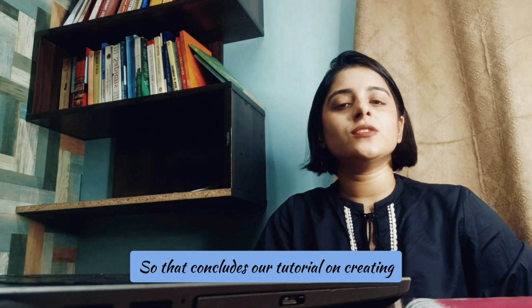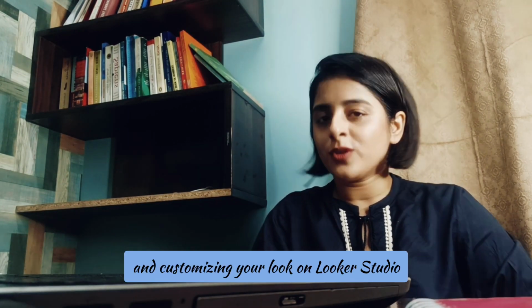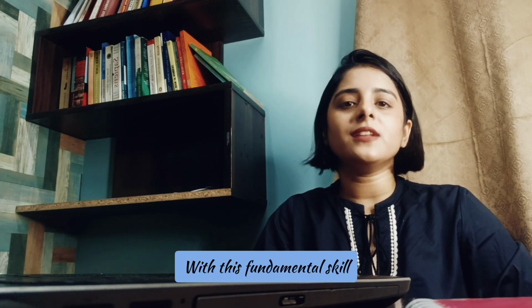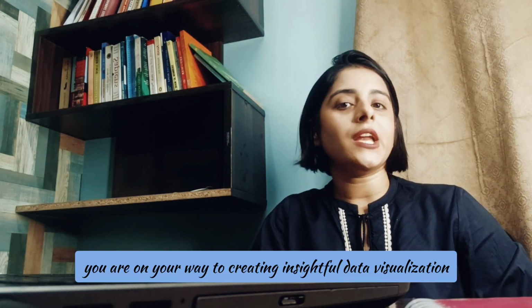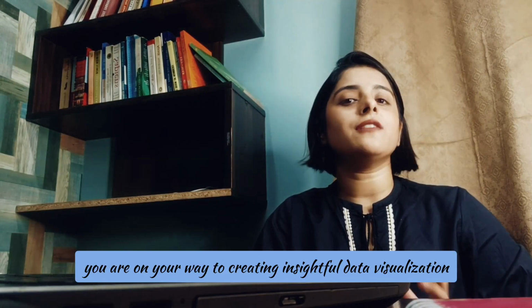So that concludes our tutorial on creating and customizing your Look in Looker Studio. With this fundamental skill, you are on your way to creating insightful data visualizations and powerful dashboards.